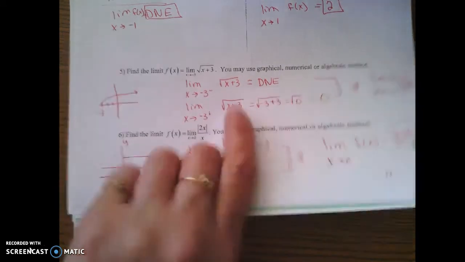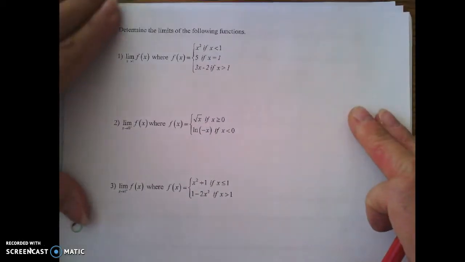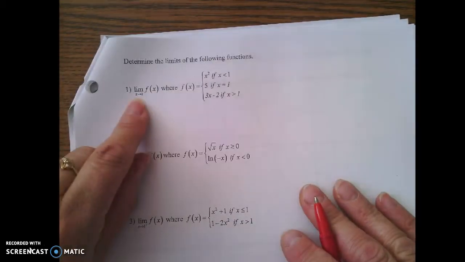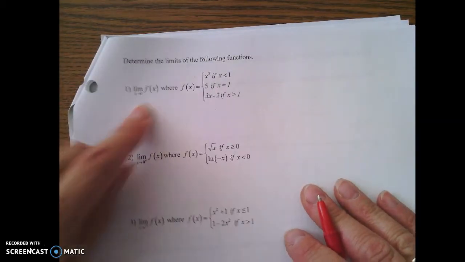Okay? Then we have 3 more for you guys to try. You have to read very carefully. This one wants the limit as x goes to 1.